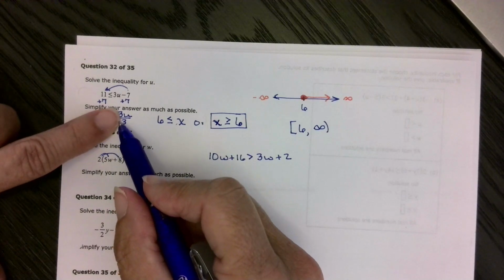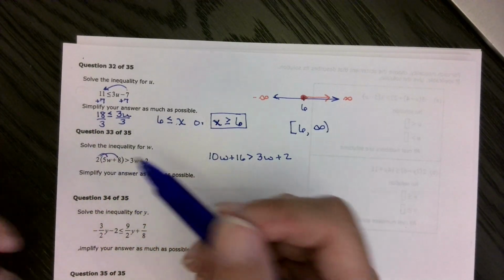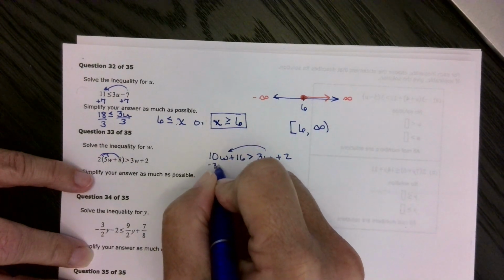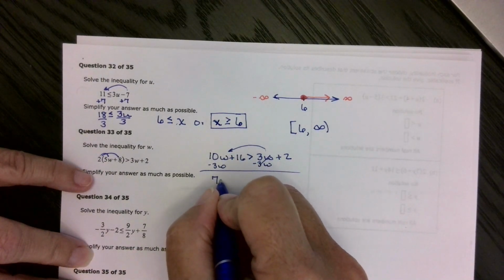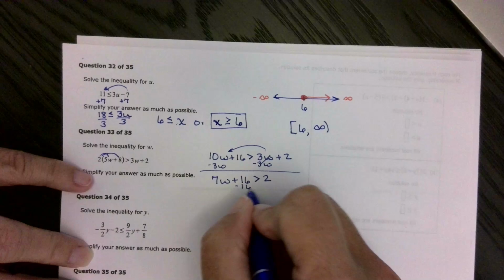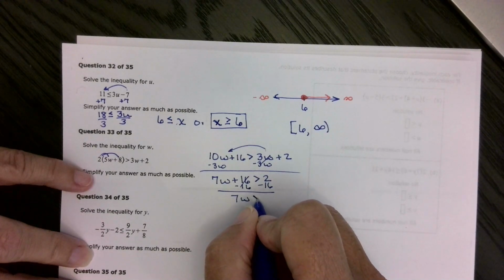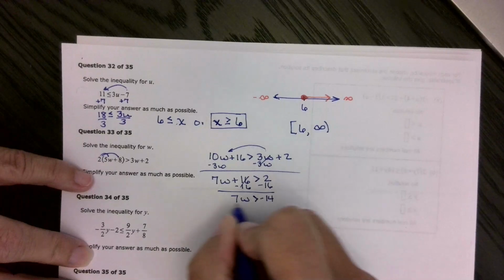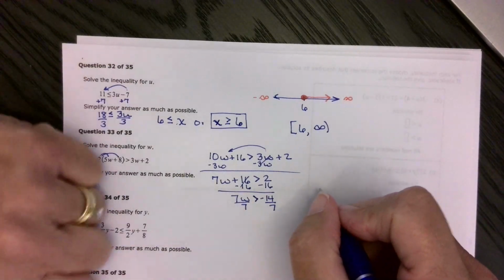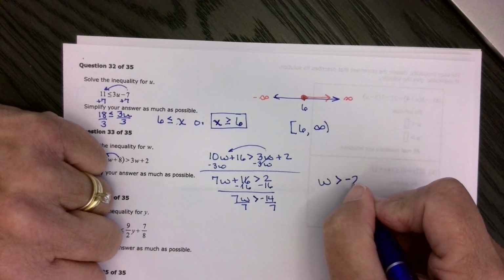By the way, remember, if I divide by a negative, this symbol would have changed, but it wasn't. So I'm going to take the 3W over here by subtracting it. I get 7W plus 16 is greater than 2. I'm going to subtract 16, and I get 7W is greater than negative 14. Divide by 7. Because this is a positive 7, my inequality stays. So it's W is greater than negative 2.